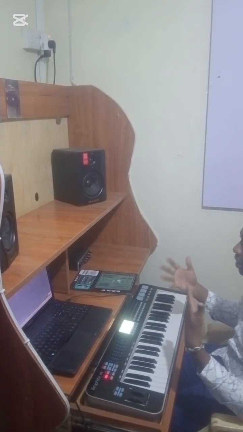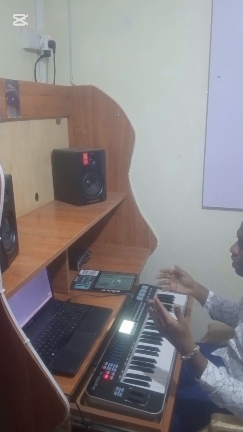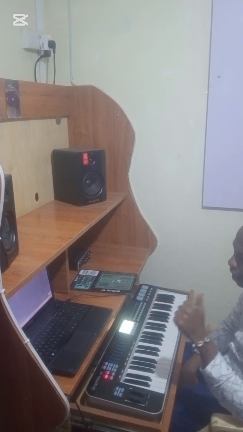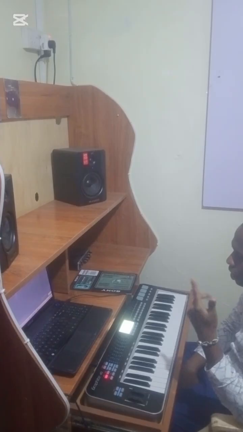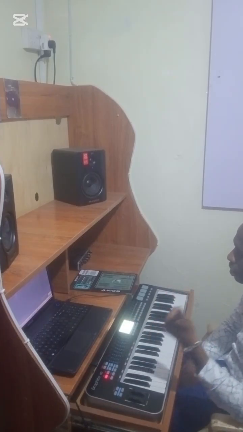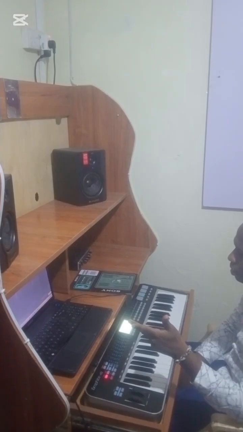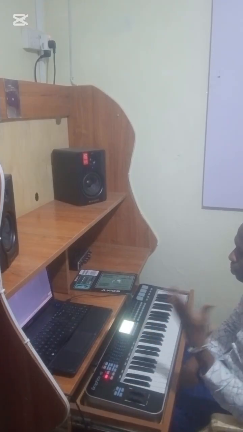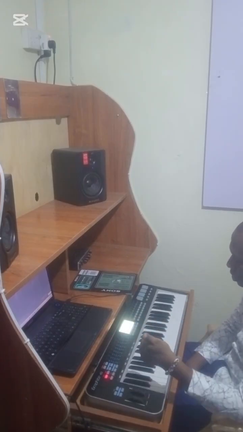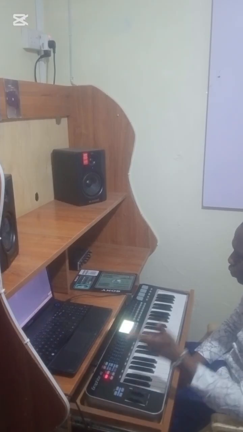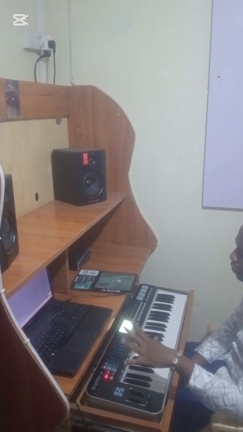Yeah, so guys, that is the D flat major scale. The D flat major scale has 5 flats: D flat, E flat, G flat, A flat, B flat.